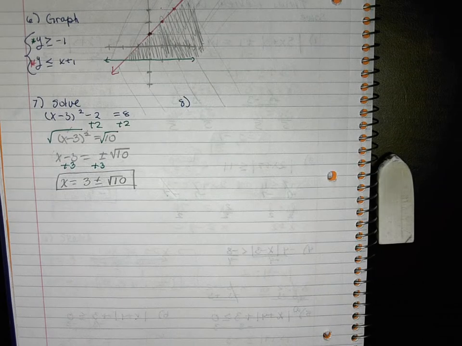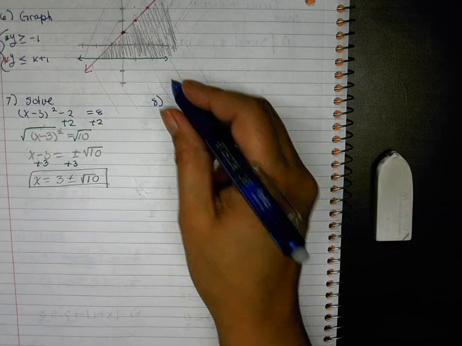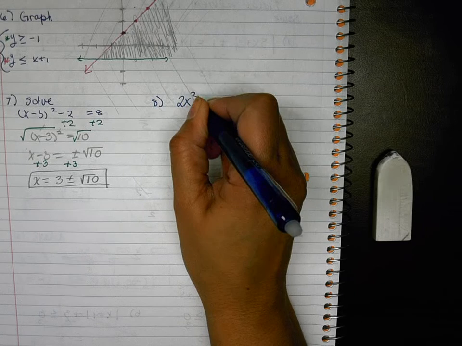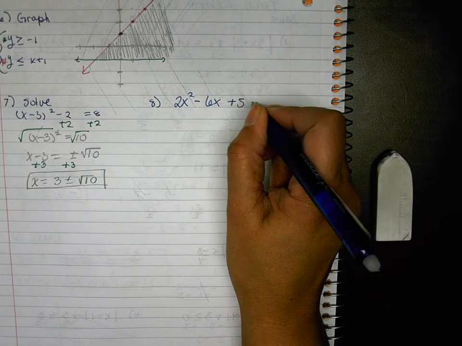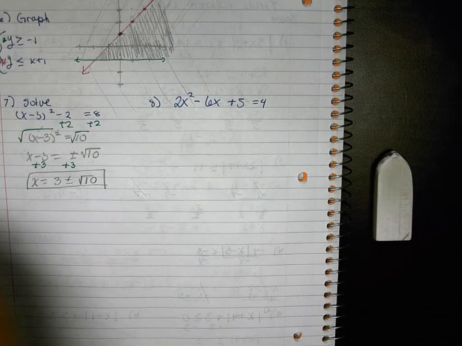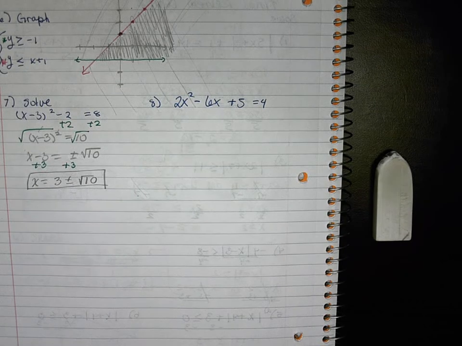Okay. 2x squared minus 6x plus 5 equals 4. Is this a quantity squared like the last one? Okay, so I'm not going to treat it like the last one. What am I going to do? Because it's an x squared and an x, I'm going to make the equation equal to what? 0. Does anybody remember? Well, let's do that first. Let's get it equal to 0.